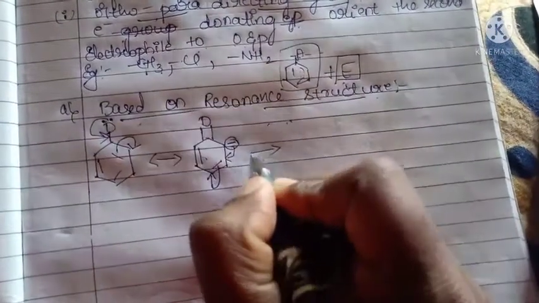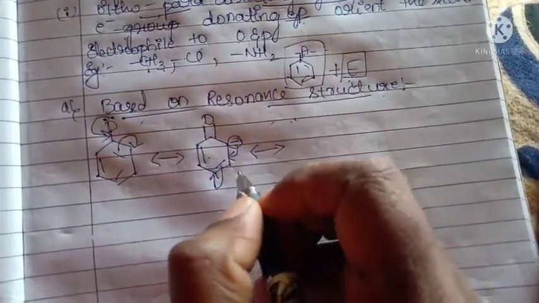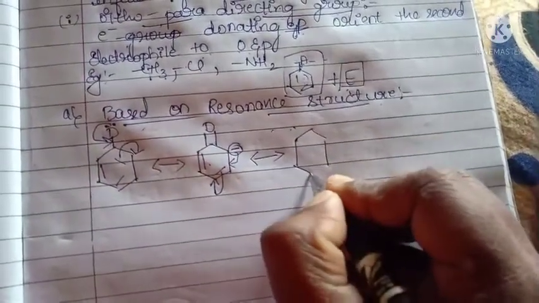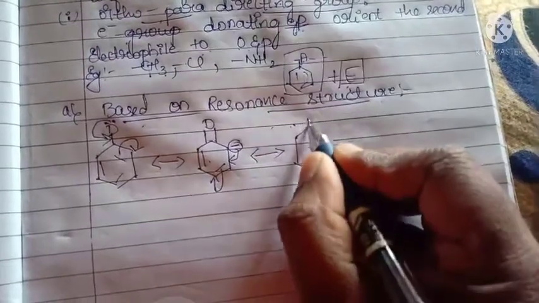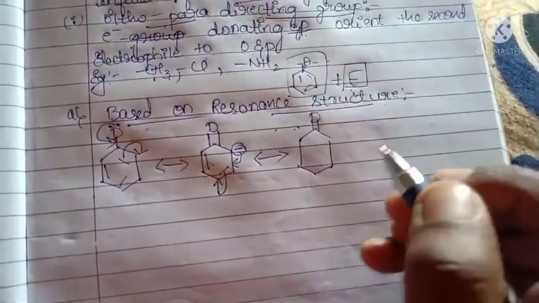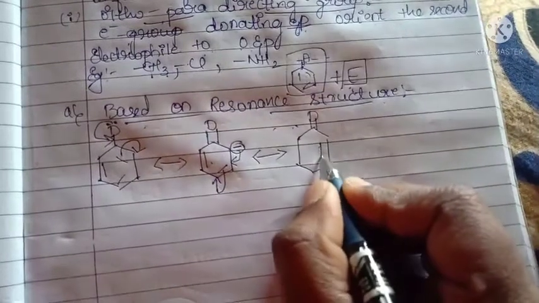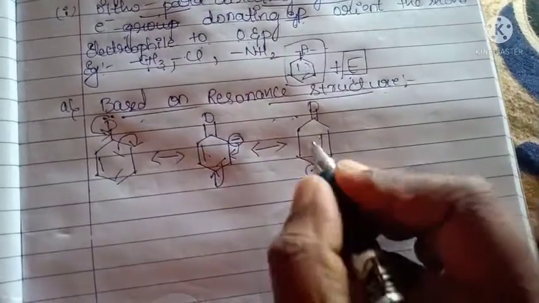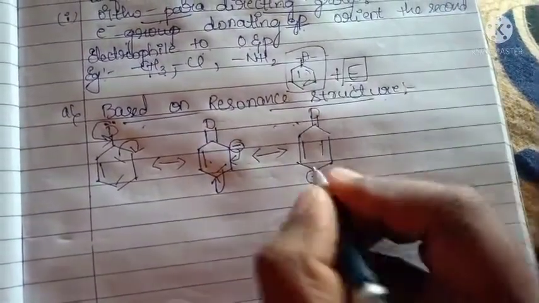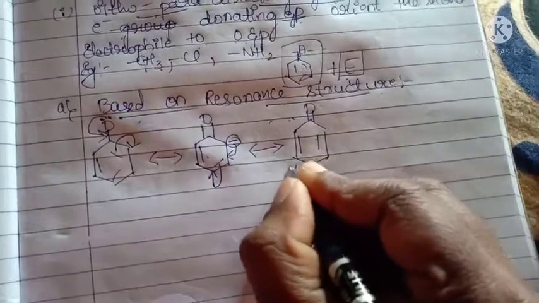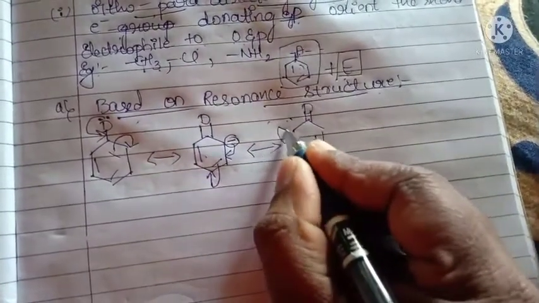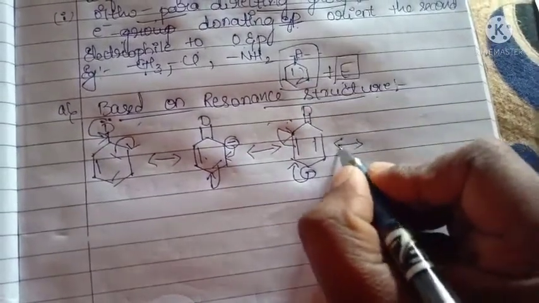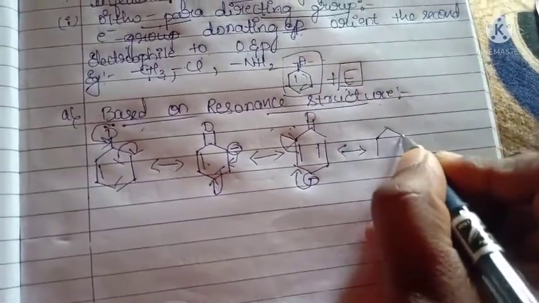Okay, here you have to observe carefully which positions the negative charges come to. Double bond D, this will form a bond and here it gets a negative charge and it has a double bond. Okay, then it comes here, this will come here. Okay, next this is the last resonating structure.